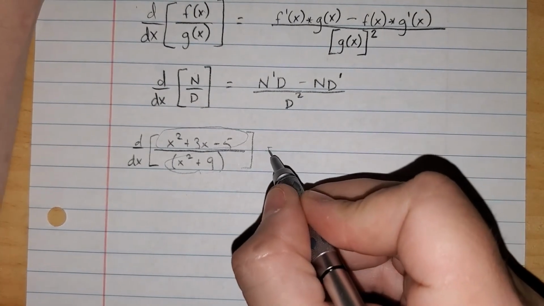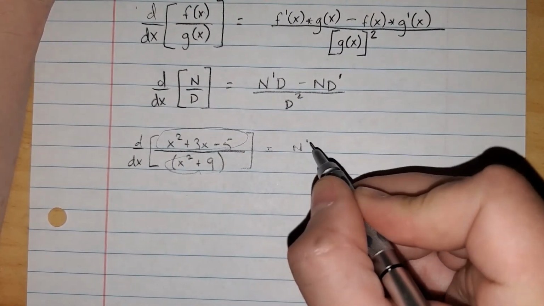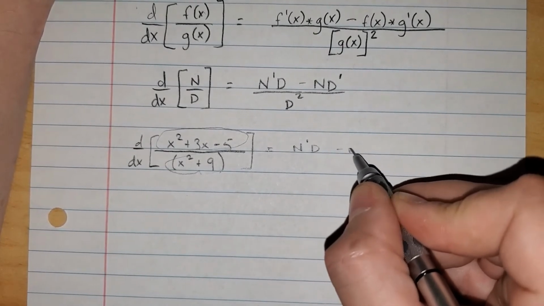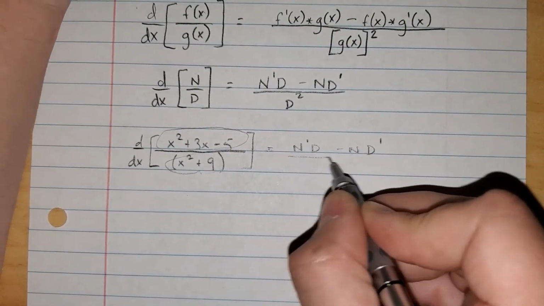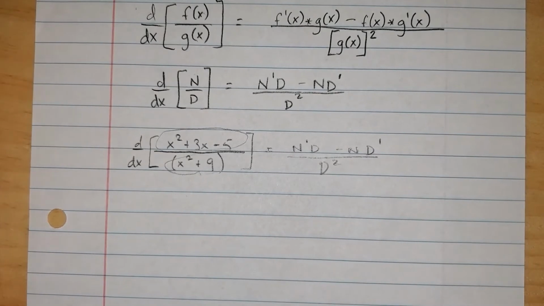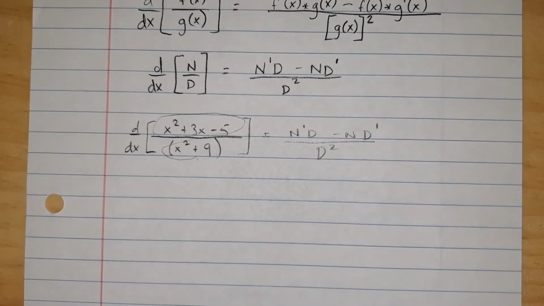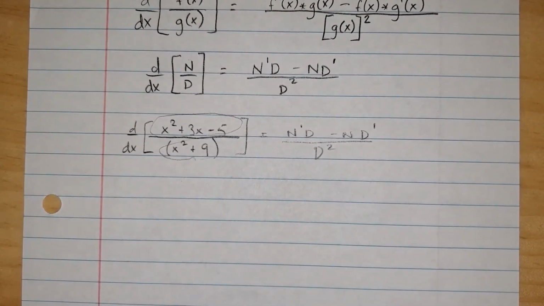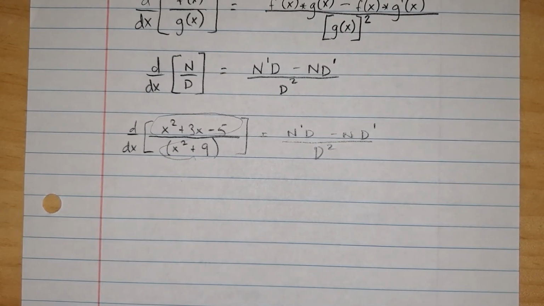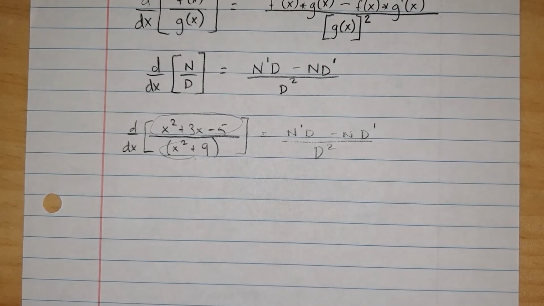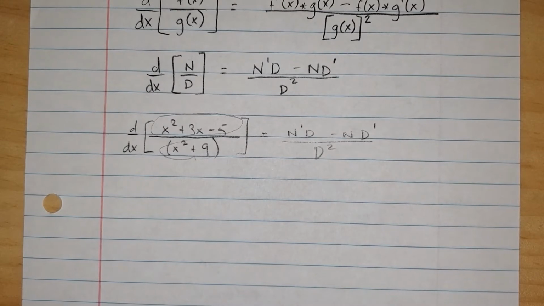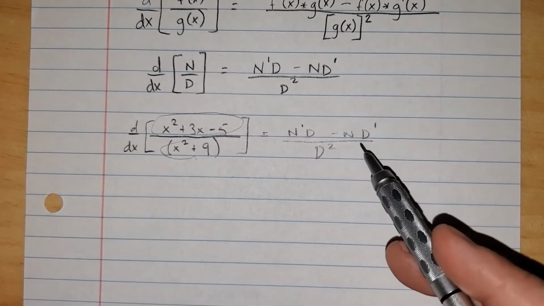So I'm always going to write my formula, n prime d minus n d prime over d squared. And I urge you, if you are having trouble with math or physics or engineering, the first thing you should always do is write the formula you're using. Write the rule or the law or the theorem that you're using. Don't just start plugging in numbers. It's really helpful to you, and it's also really helpful for your teacher to see where you went wrong. Okay, so I know you know to use the quotient rule when you write that.